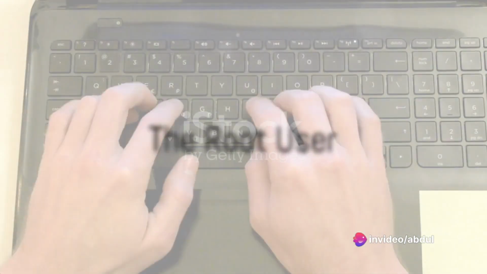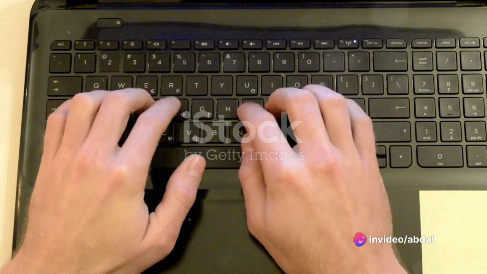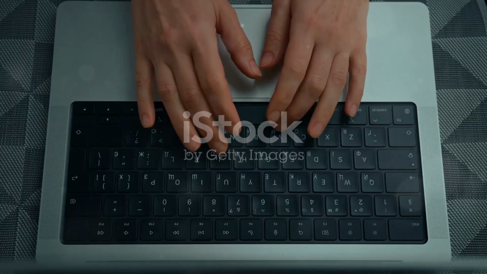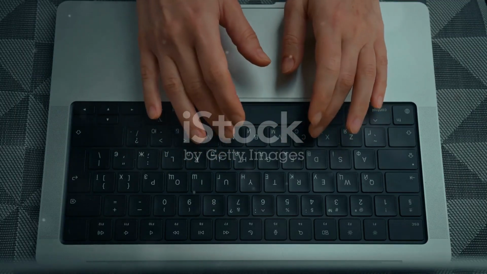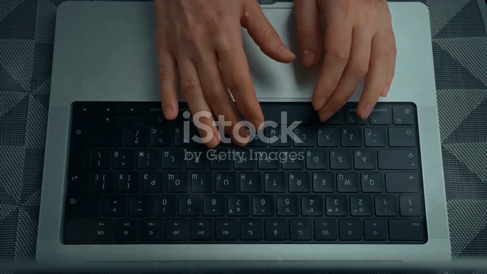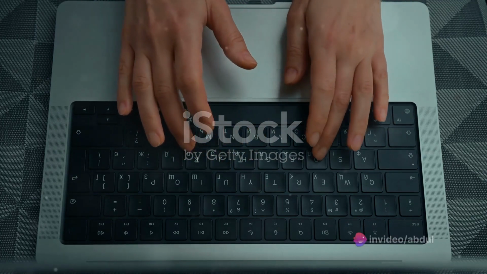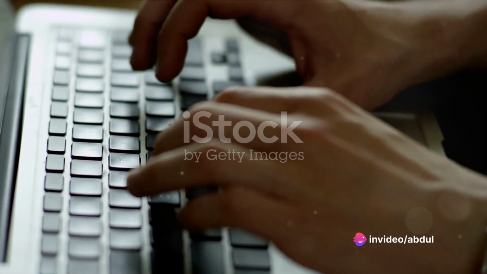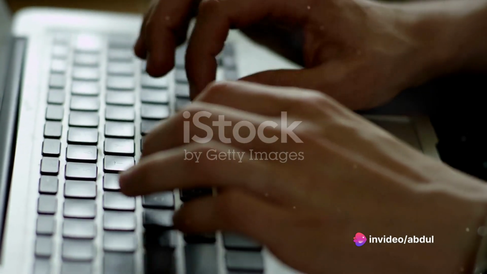Now, let's introduce a new character to our story, the root user. Think of the root user as the mayor of the town. They have the power to modify the system, unrestricted. Regular users are like the town's citizens. They have limited access. Root users or accounts with root rights can add new users.